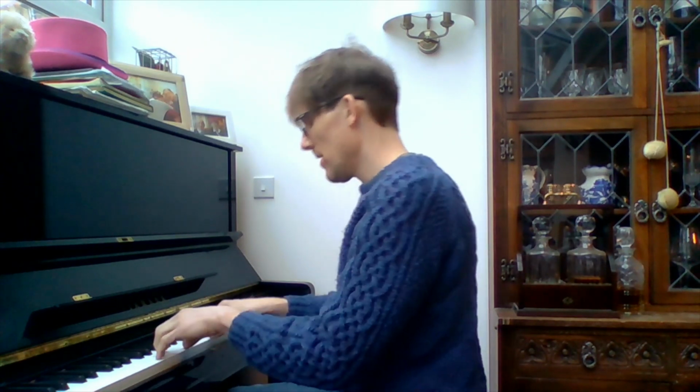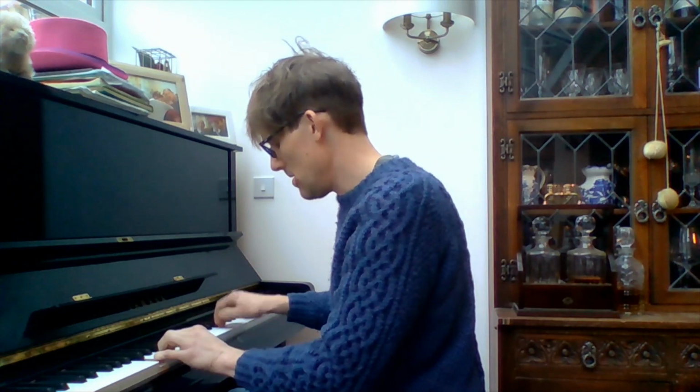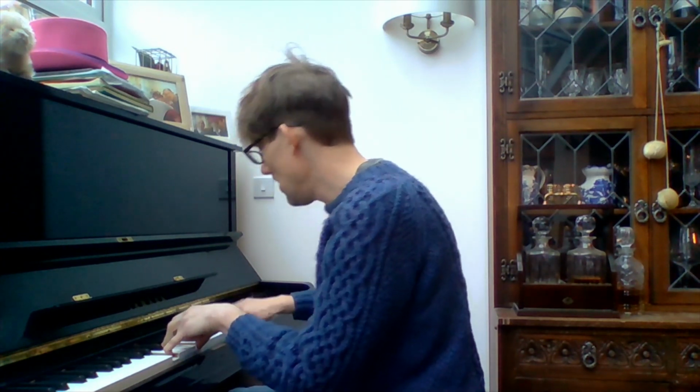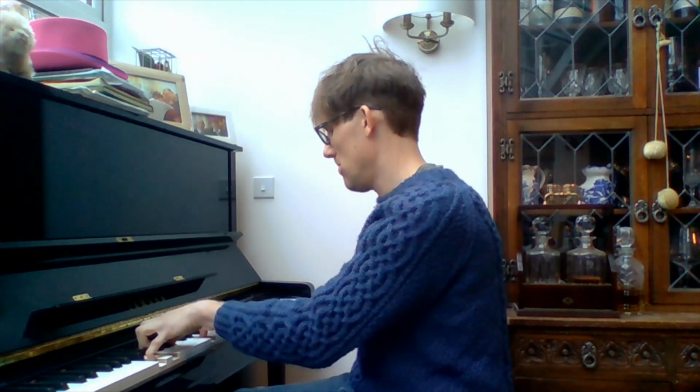Next up, let's go here. Relative minor, followed by a modulation to the subdominant.